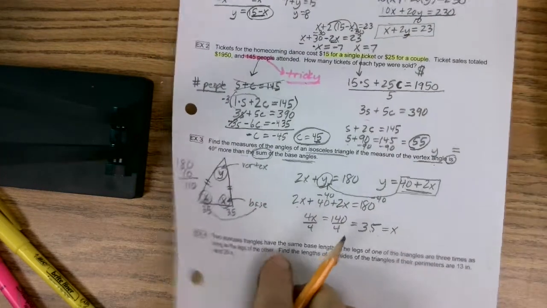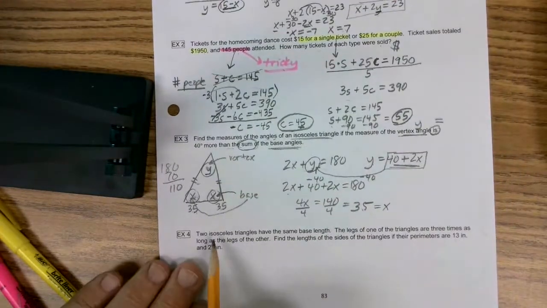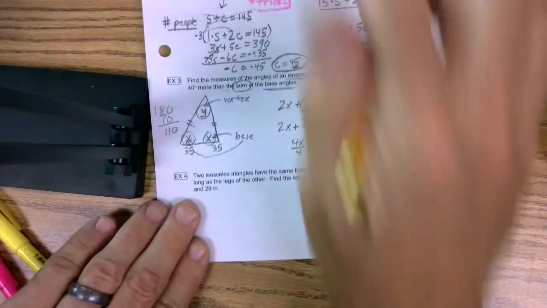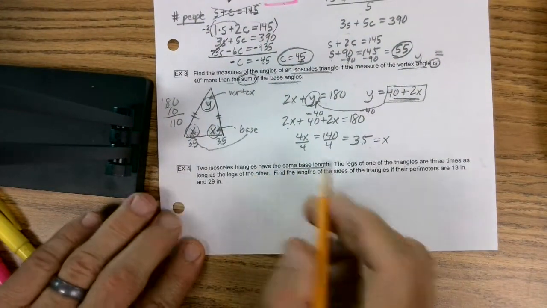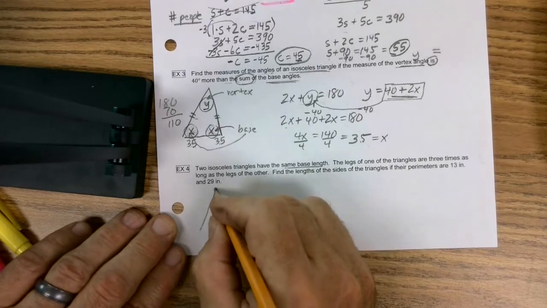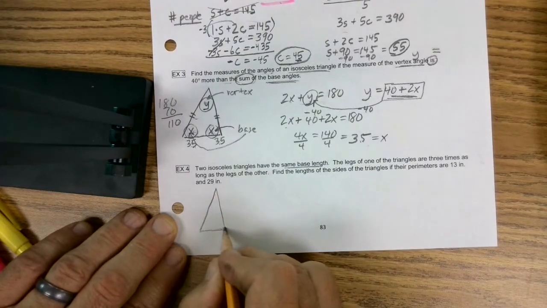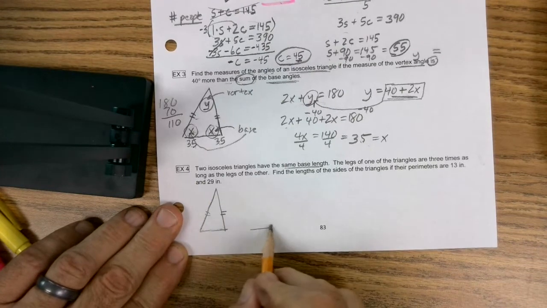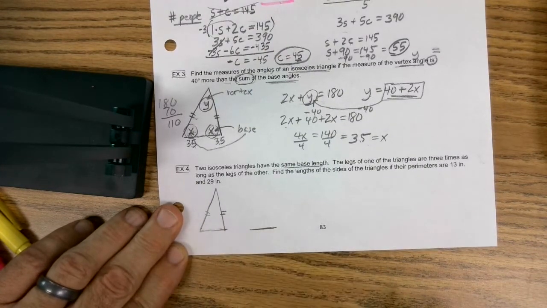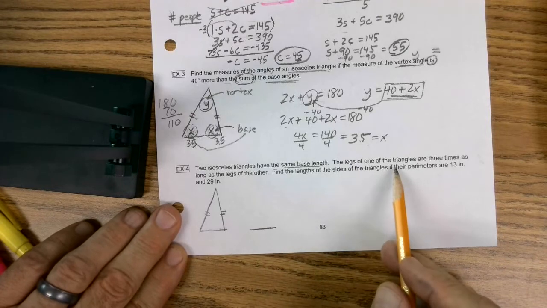All right, not to depress you, but we got two more problems, one on the back. Uh-oh, this says two isosceles triangles have the same base length. Well, I'm going to draw an isosceles triangle just to get kick-started. So I know this is like that. And I know that the base lengths are the same, but then we got to keep reading.